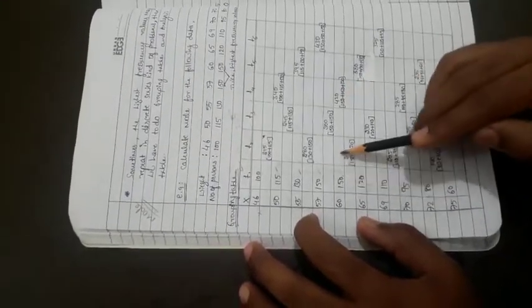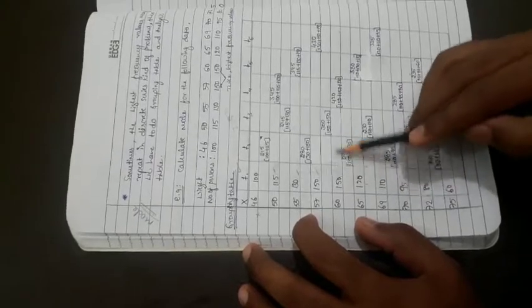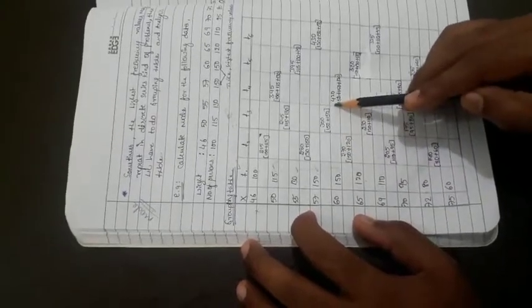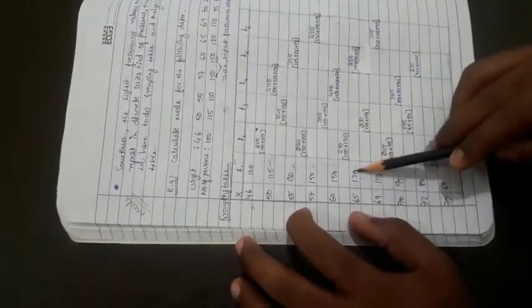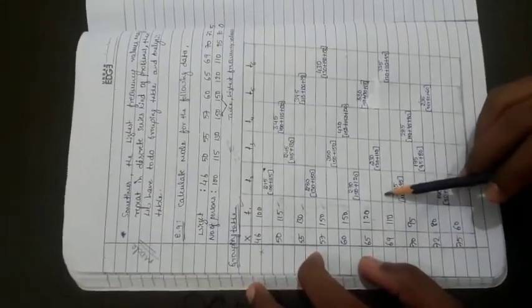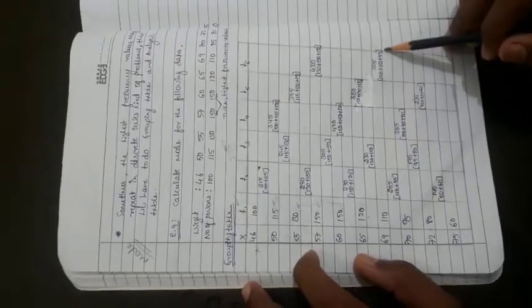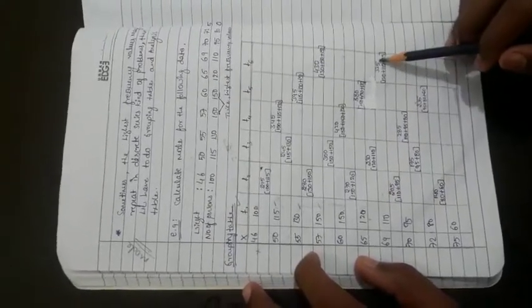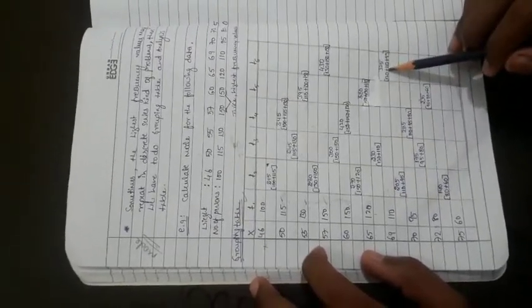The mid row of these three rows. Next, 120, 110, 95. So how much will you get? 325. You write that 325 here.